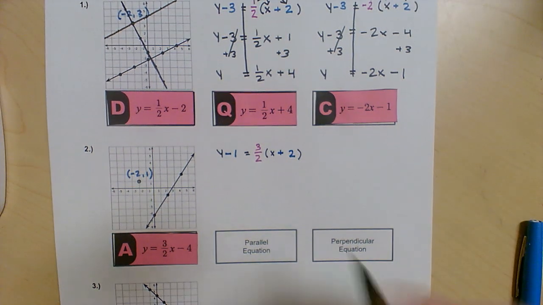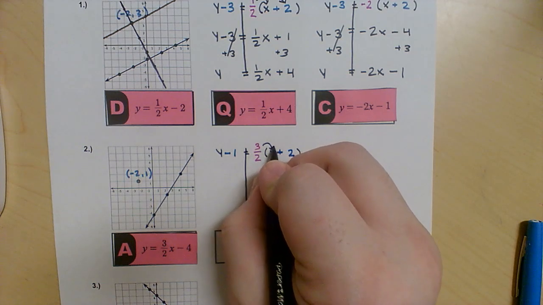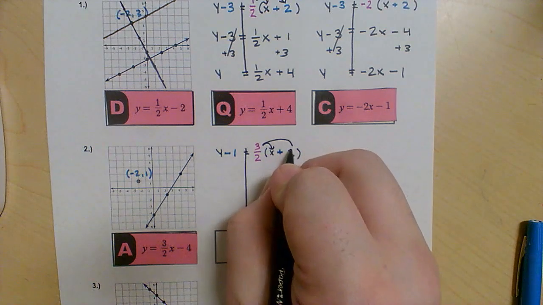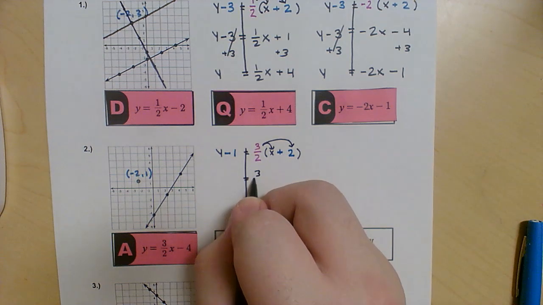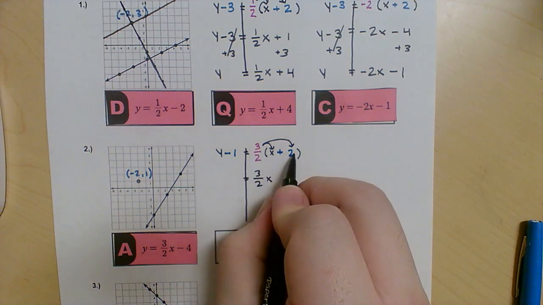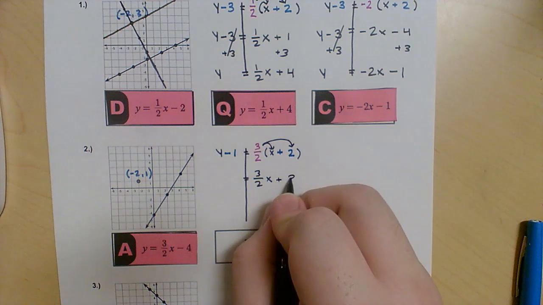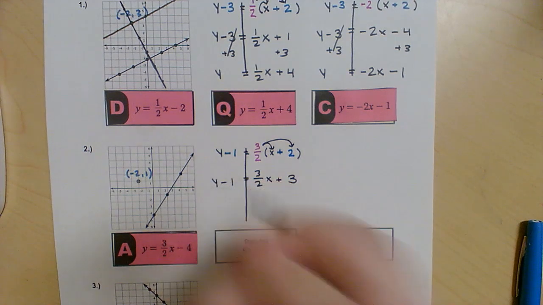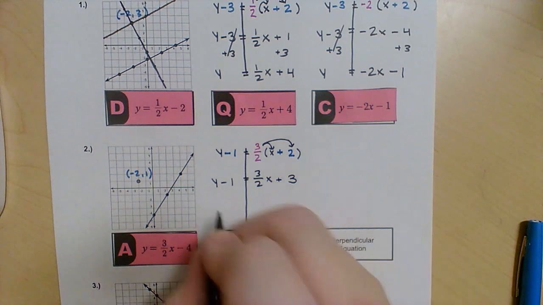Then distribute and solve for y. So 3/2 times x is 3 over 2x. 3 over 2 times 2, well, 3 times 2 is 6, and 6 divided by 2 is 3. So I get y minus 1 equals 3 over 2x plus 3.